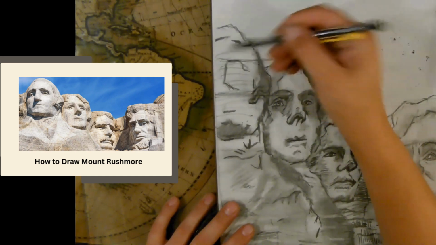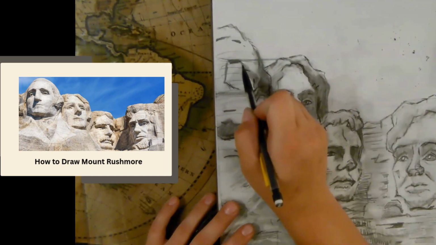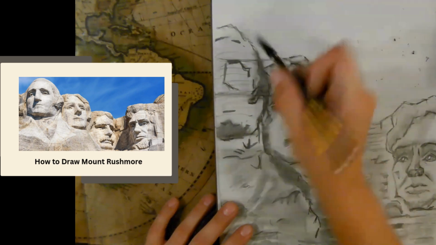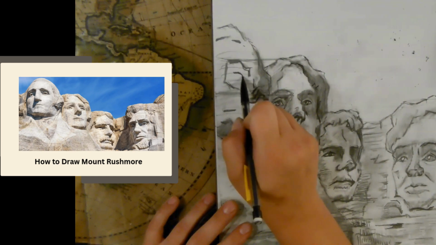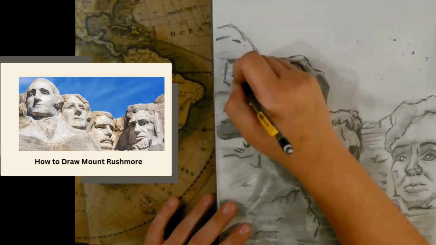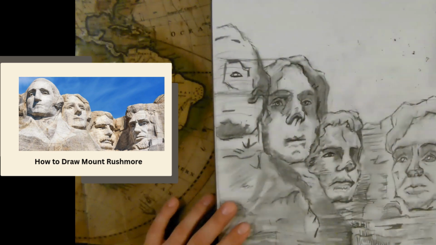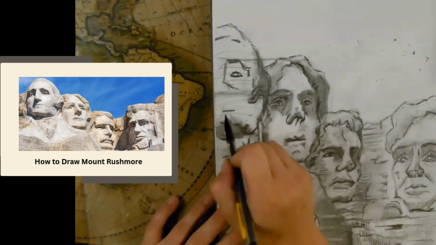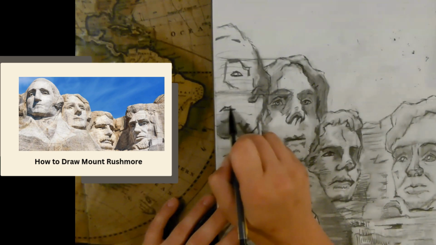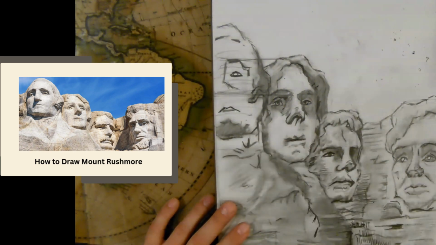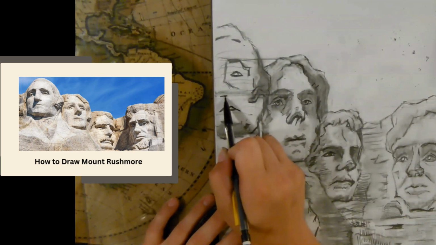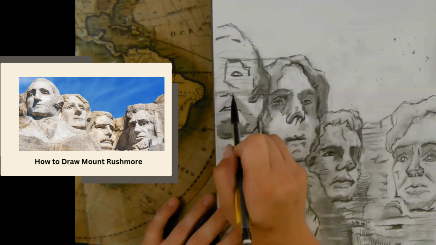If that were the case, his brow line would be up here. And his eyes would be right here. His mouth would be right here. And his nose would be somewhere around here.